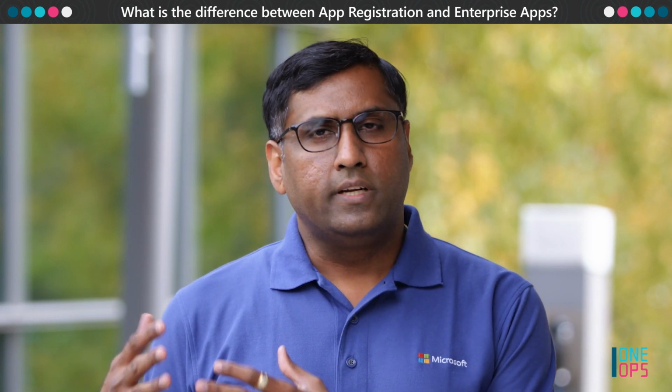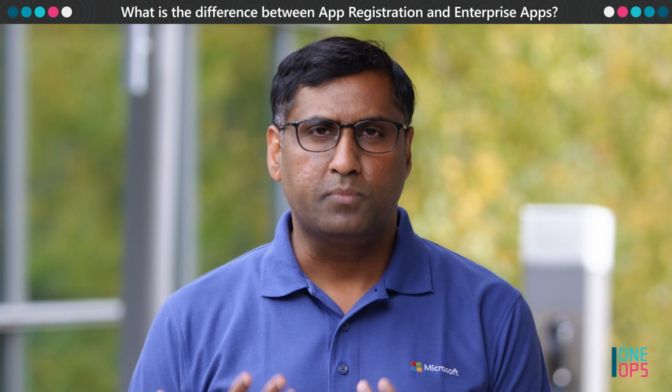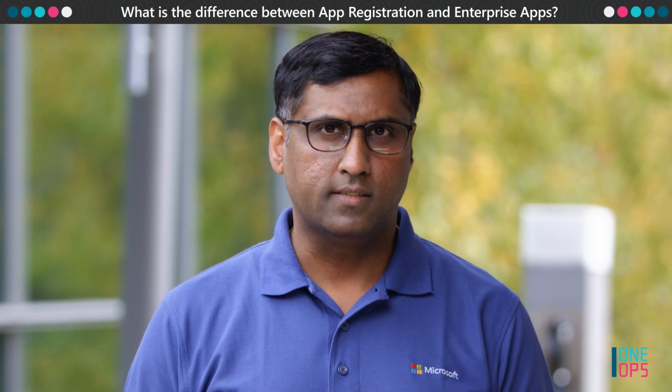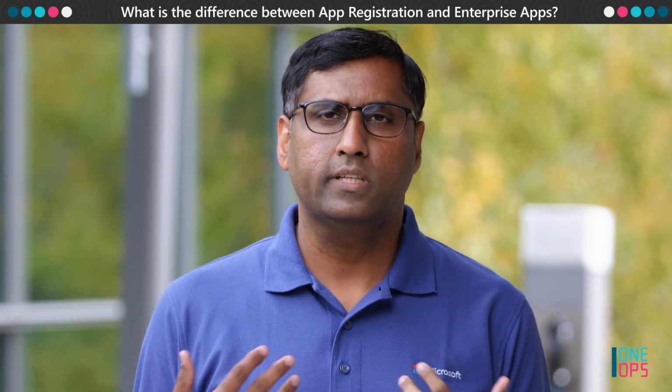Now, when you go to the enterprise app, it is the space for IT administrators. That means an administrator is able to see the app gallery and choose different types of SaaS applications from there. They are also called software as a service. Administrators can choose different cloud platforms, or they can even create app proxy applications from it.